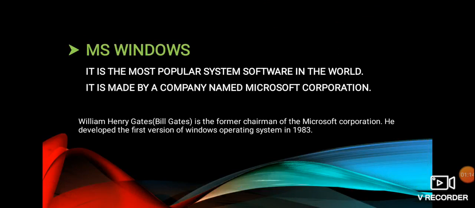What is MS Windows? It is the most popular system software in the world. It is made by a company named Microsoft Corporation. William Henry Gates is the former chairman of Microsoft Corporation, and the first version of the Windows operating system was developed in the year 1983.